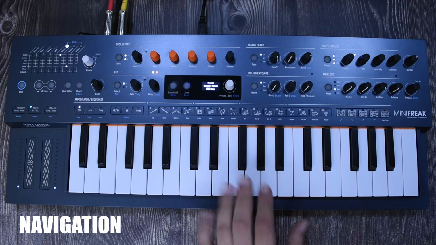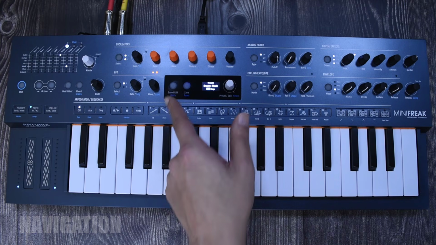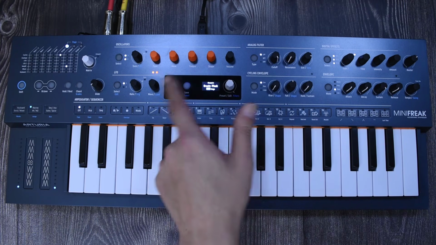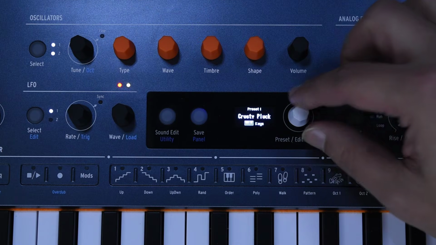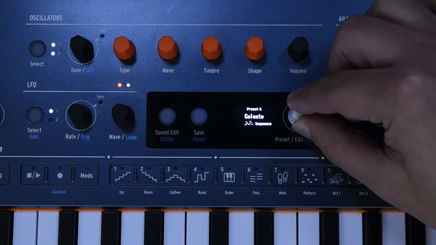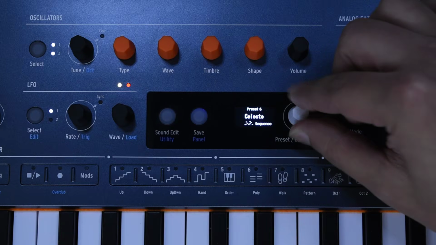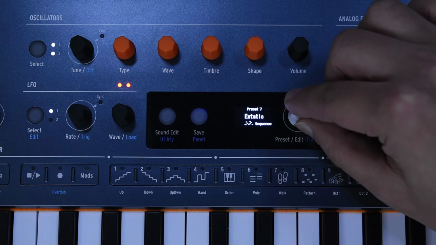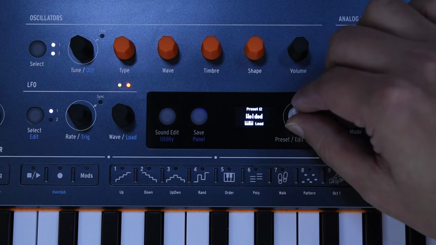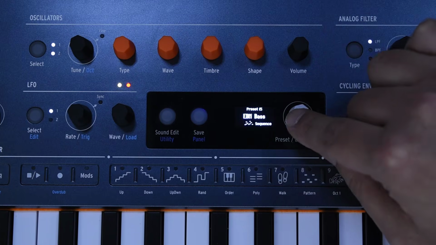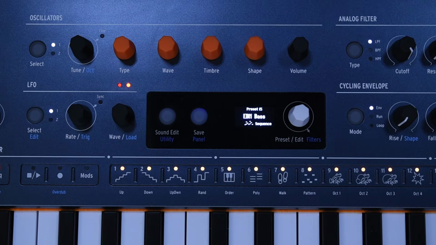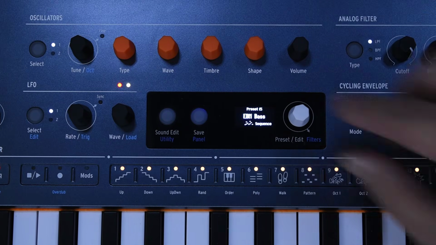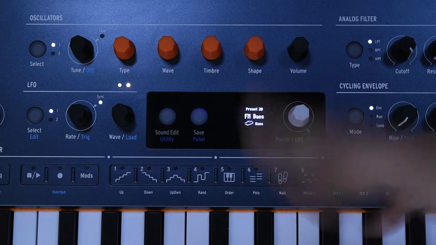So the first thing I want to get out of the way is how to navigate and use the presets. You need to use this encoder to scroll and find different presets. And as you can see the preset number, the name of the patch, and at the bottom you have the category of the preset. Now, whenever you want to load something, you just find it and then you push to load, and there you go. You just load the preset. I'm gonna load a different one.